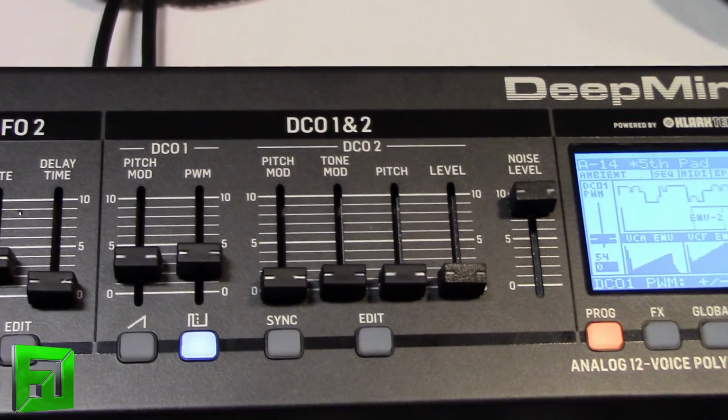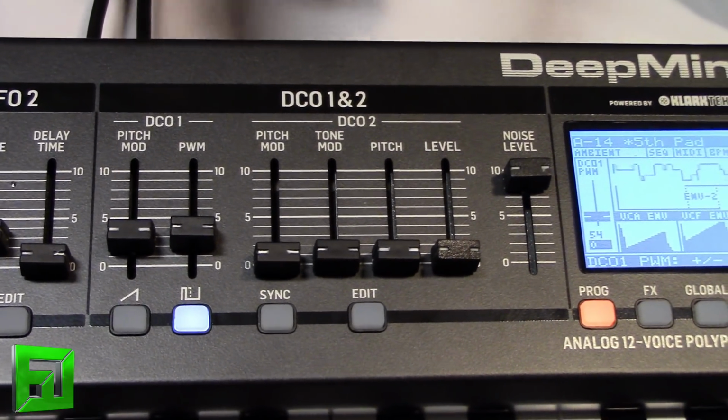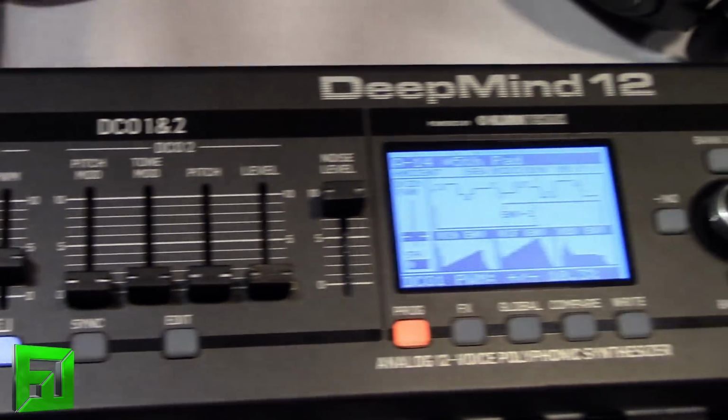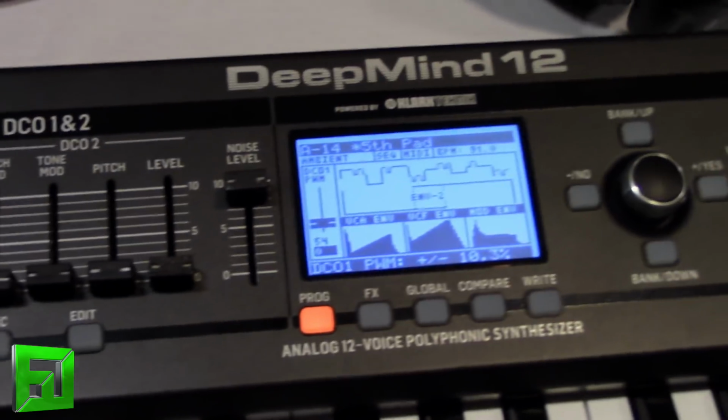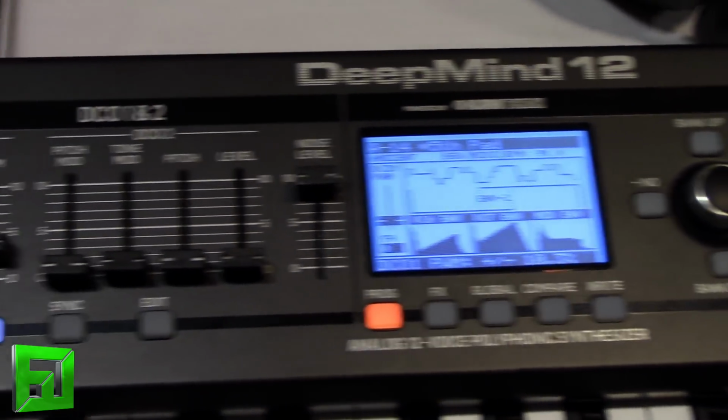You can set the pitch going on, you can set the amount. So it's quite interesting. It really gives quite a lot of good stuff to pads and things like that. So that's the DCO section.